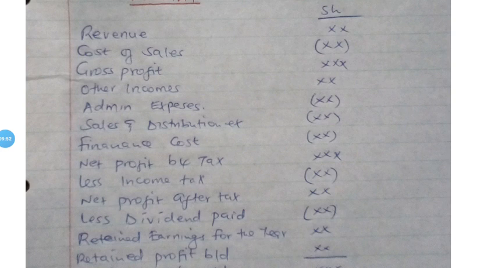And you are saying that expenses are administration expenses, sales and distribution expenses, finance costs. Those are the expenses that we are deducting so that we can get the net profit before tax.